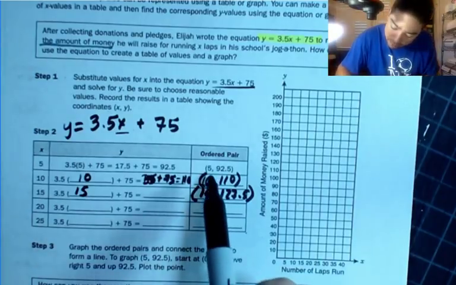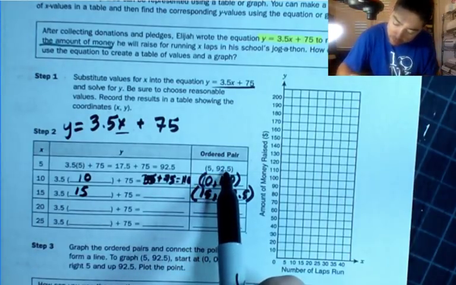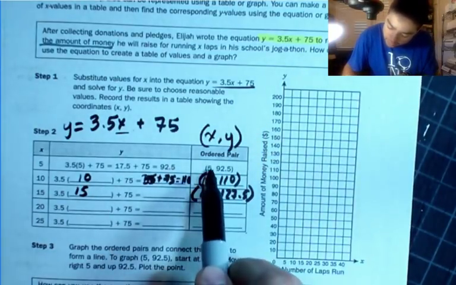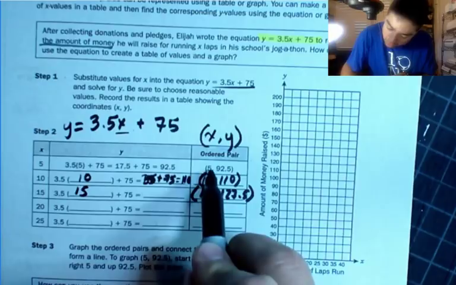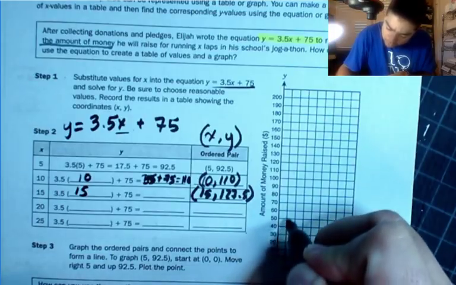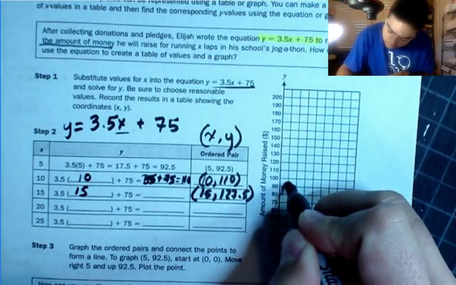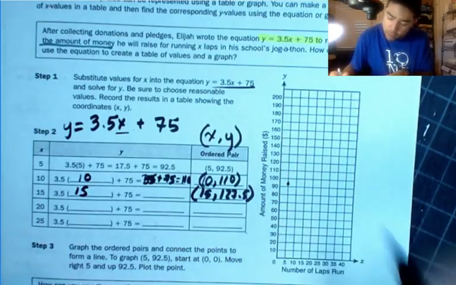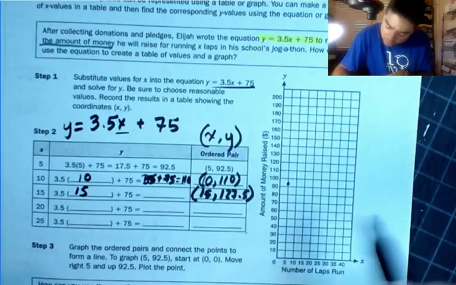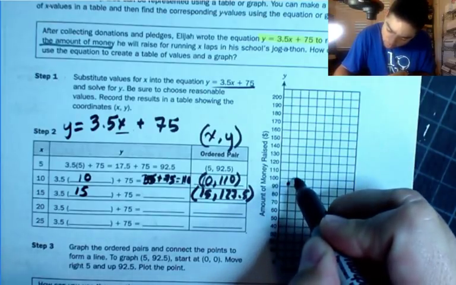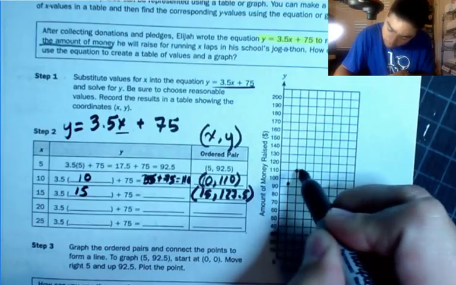So our first ordered pair, 5, 92.5, right? It's always x comma y. So we're looking for the x. We're looking for this value along the x-axis, which is the 5. We always say that we crawl before we walk. So we're going to crawl to 5. We're going to walk upright to 92.5. So the point should be somewhere around here. The next point is going to be 10, 110. So we're going to crawl along our x-axis to 10. We're going to walk upright to 110. We should have another point there.